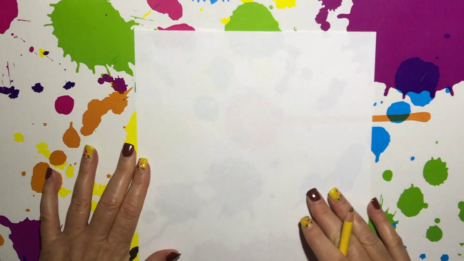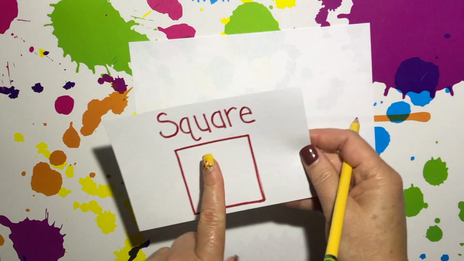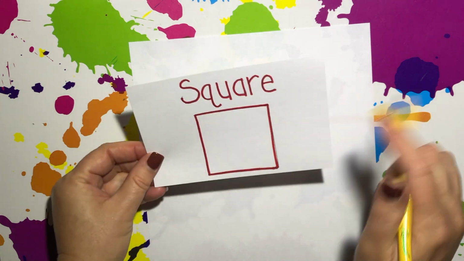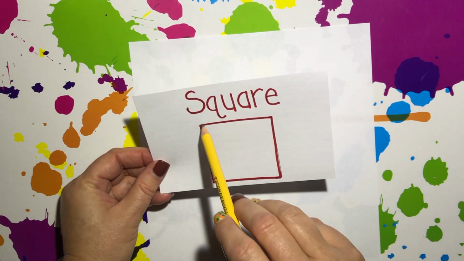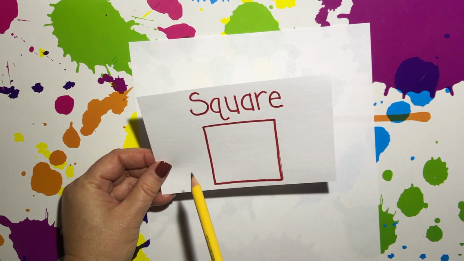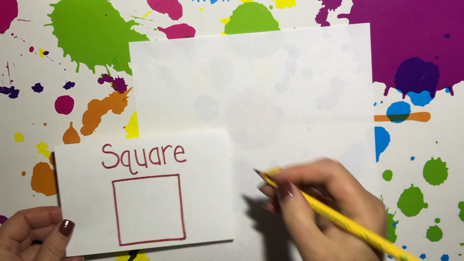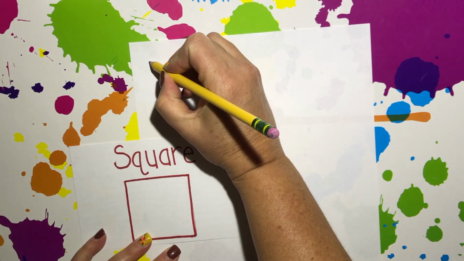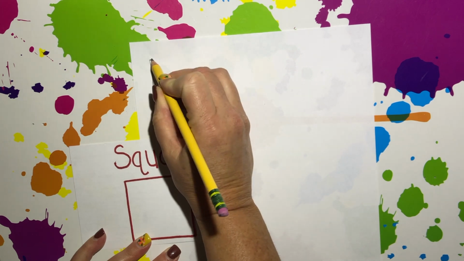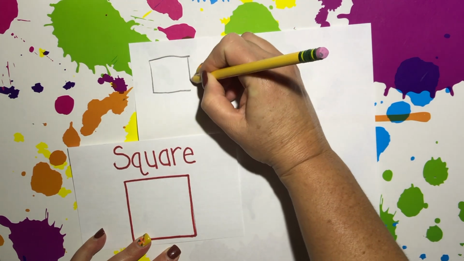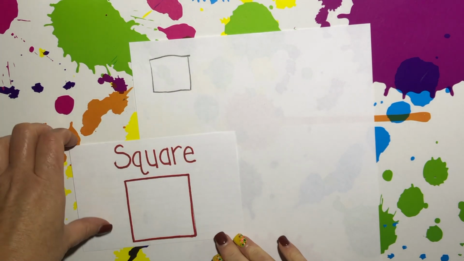Draw with me. The first shape I'm going to teach is the square. And notice the square has all four sides exactly the same. And you're using a straight line to create this square. So try to make it the same on each side. So I now have a square.